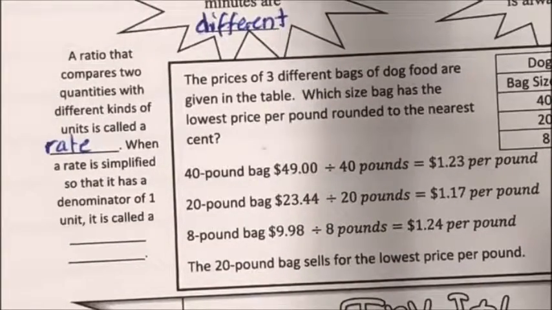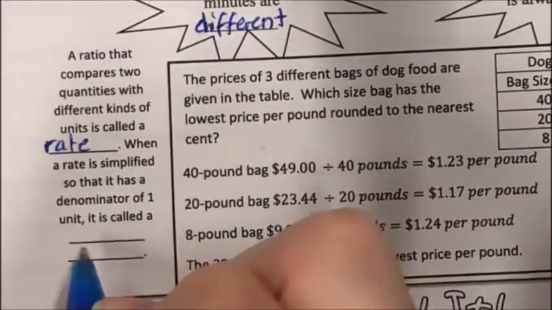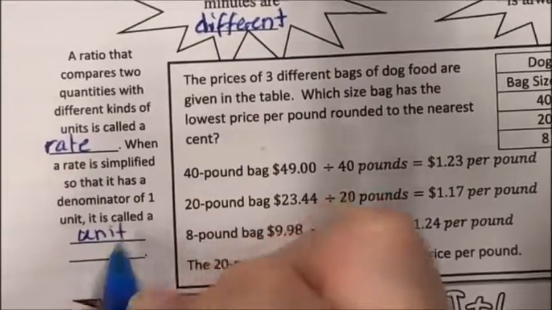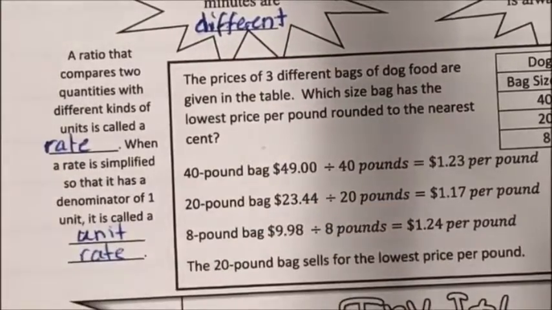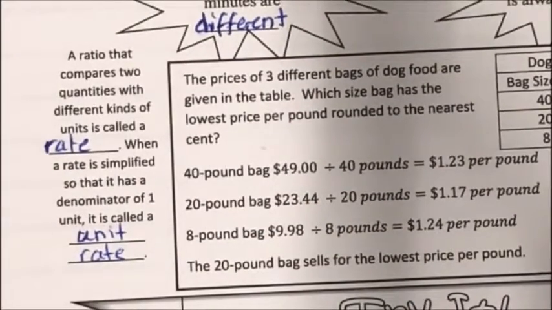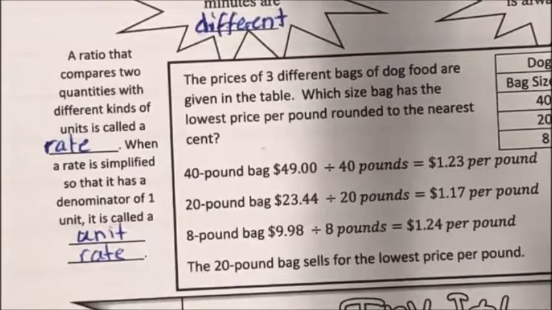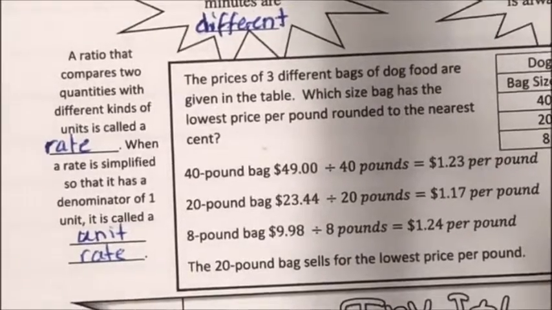When a rate is simplified so that it has a denominator of 1 unit, it is called a unit rate. Okay. So basically all a rate is, I'm just comparing two different things. So I'm comparing beats to minutes, I'm comparing miles to hours, I'm comparing cats to dogs, red to blue paper clips, things like that, okay?